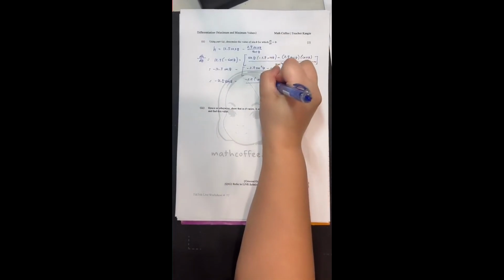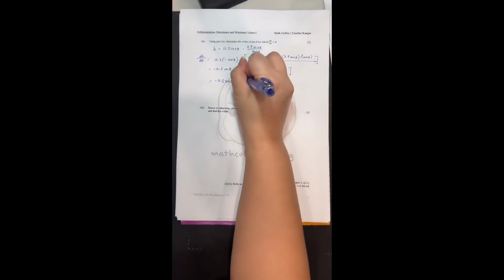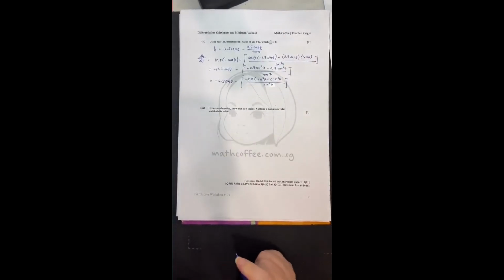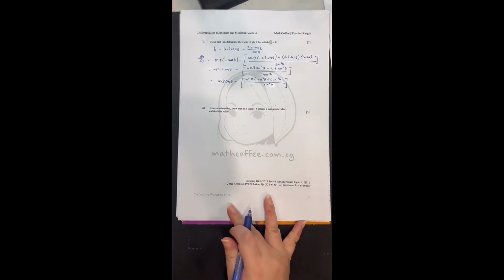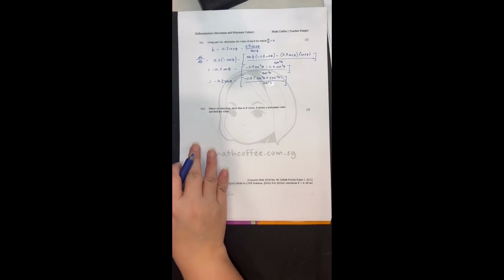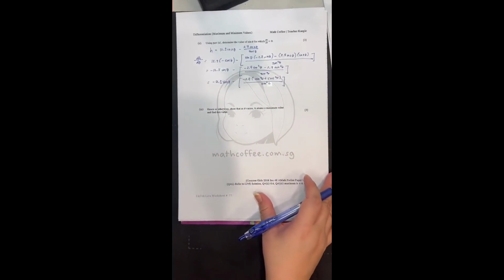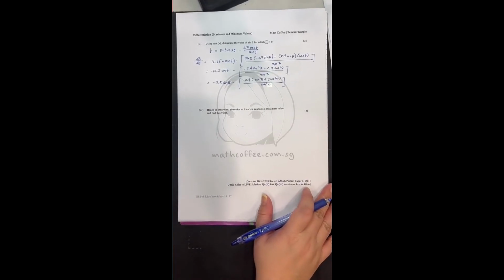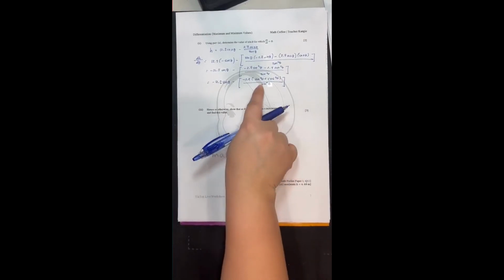Okay, how's that, following or not? A little bit tough here on trigo, but you need to know how to differentiate trigo. Differentiate sine x gives me cosine x. Differentiate cosine x is minus sine x. Differentiate tangent x is secant square x. So let's simplify this.